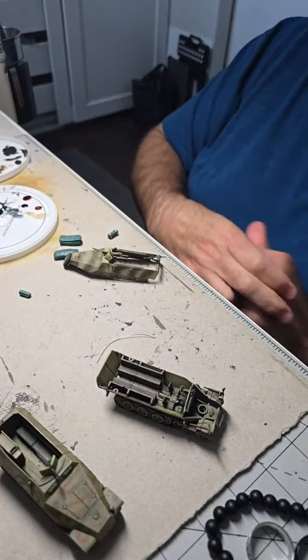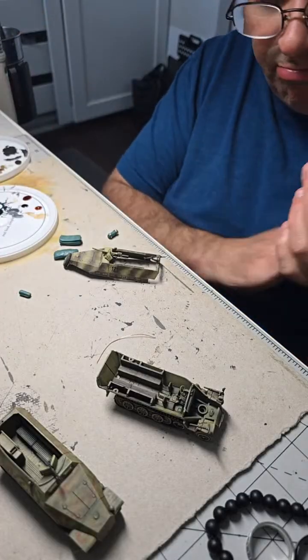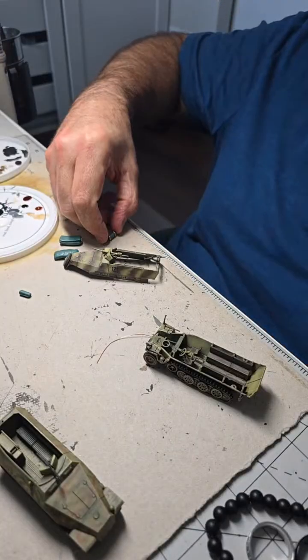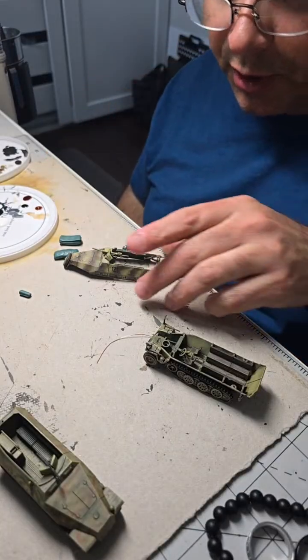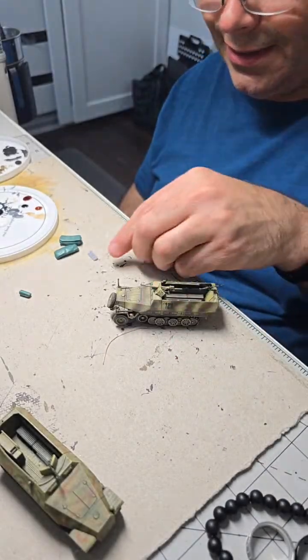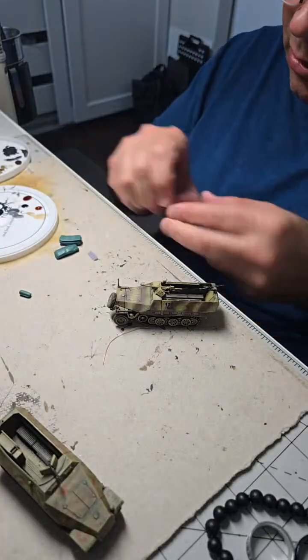This may not work. I may not be happy with the results. I don't know, I've never done this before. And I didn't want to go spend $20 on the aftermarket stuff and make castings of them. I'll make my own little things.